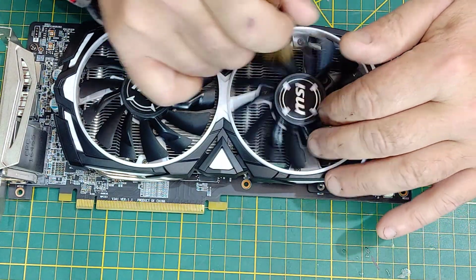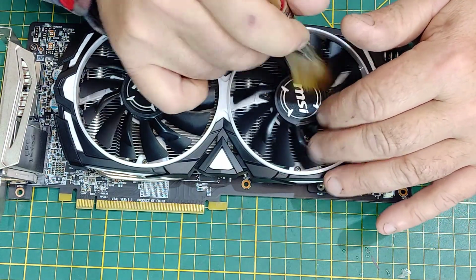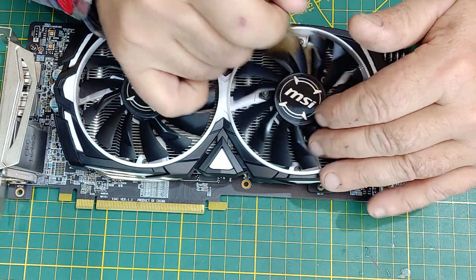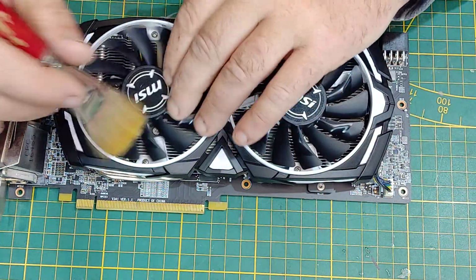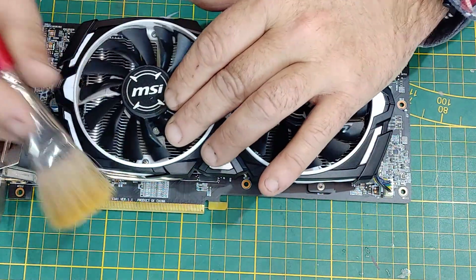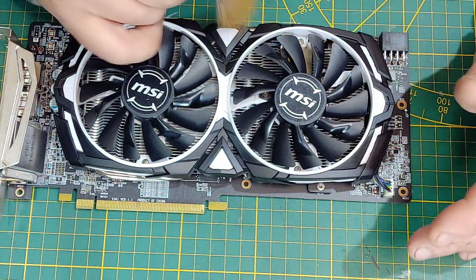So very gently, without putting too much pressure on the fans, you're just dusting off the blades. And by doing that, you are removing weight from those blades, which could throw the blades out of balance. That too makes noise.